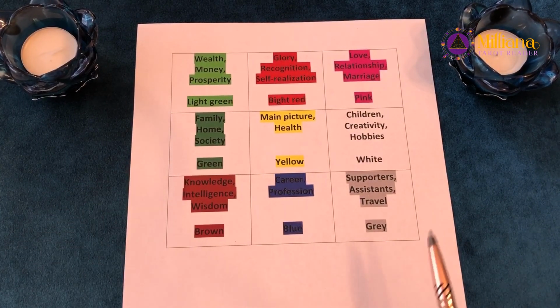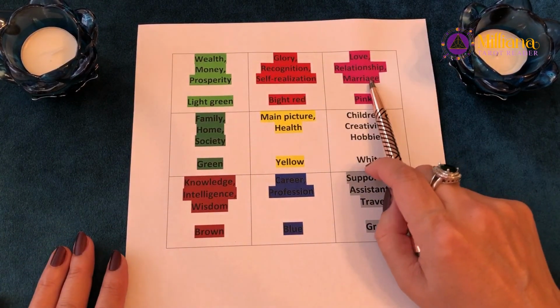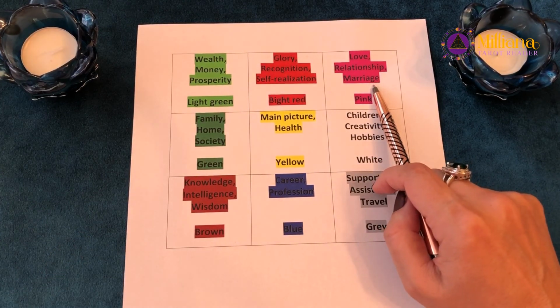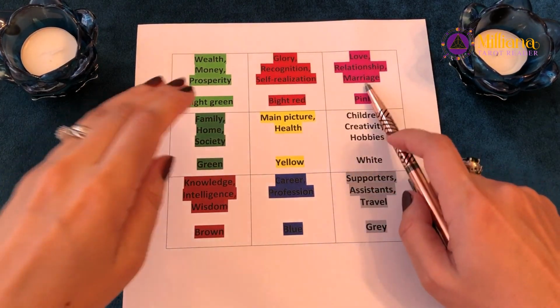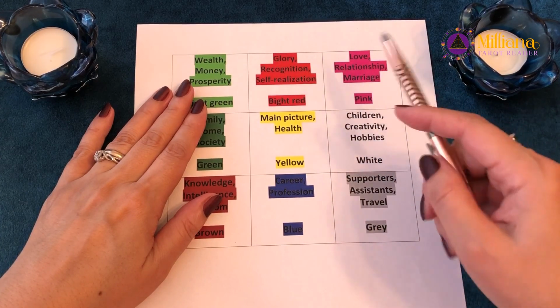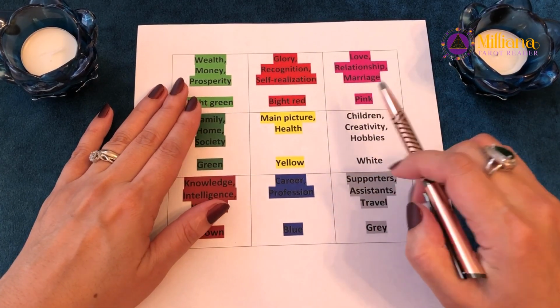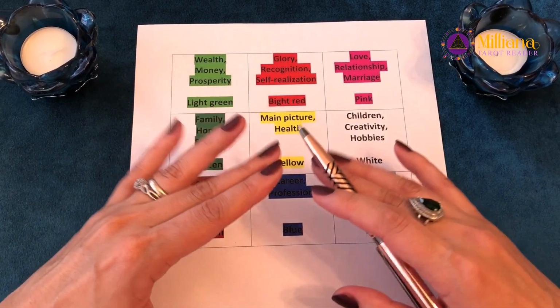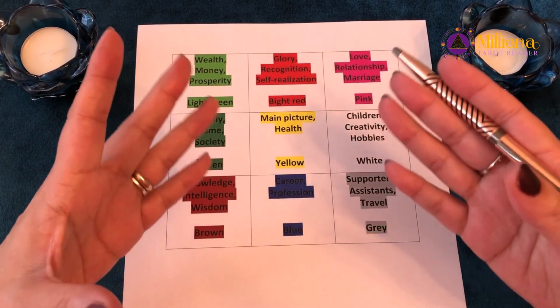Next, the upper right section, this is the section of love, marriage, relationship. So if you are single and looking for a partner, pick up pictures of happy couples in love, you can just take a photo of strangers.